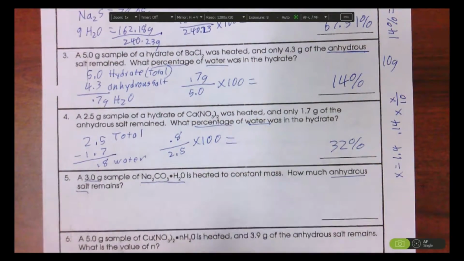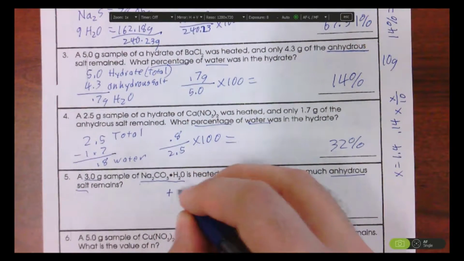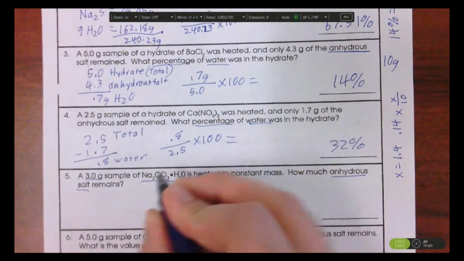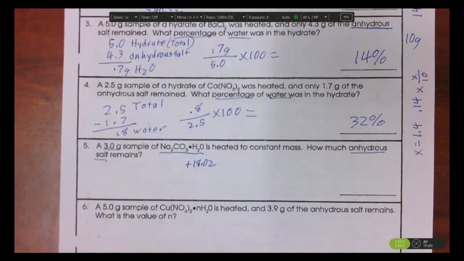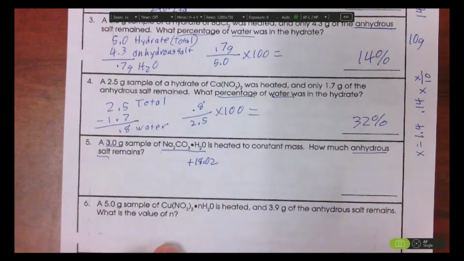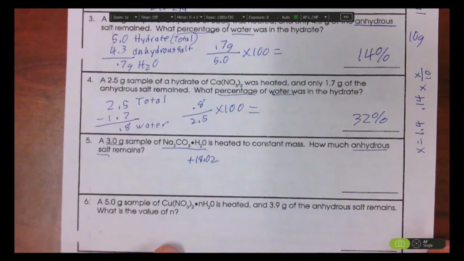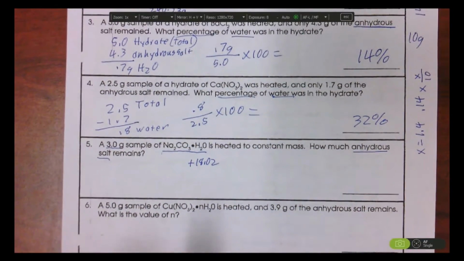And good news is it's a 1-to-1 ratio. So basically you got 18.02, which you know here. You just need to find the mass of 2 sodiums, 1 carbon, and 3 oxygens. And that's why I say do them separate, because most of the time you're going to need either the salt or the water with the whole thing.